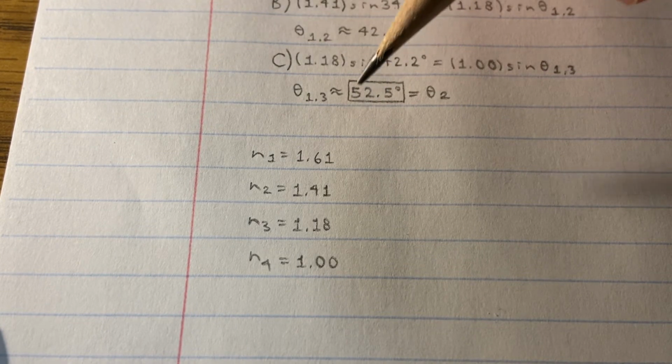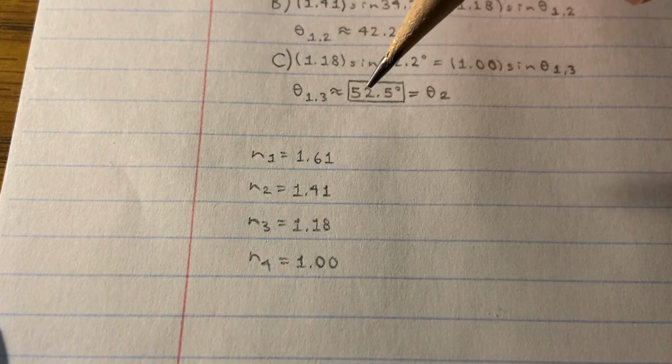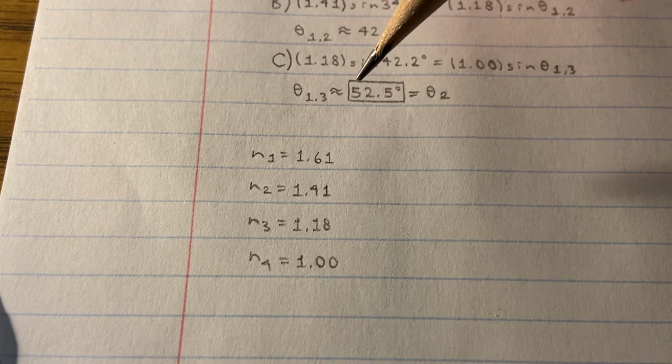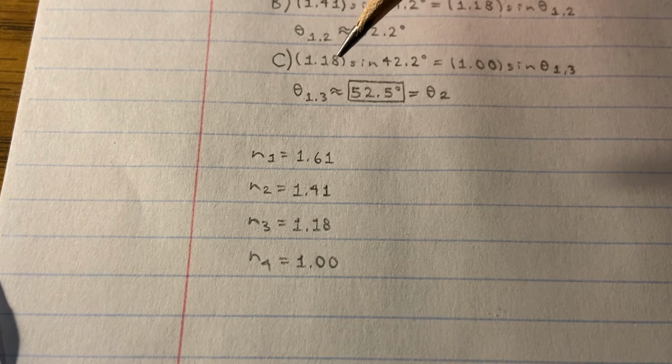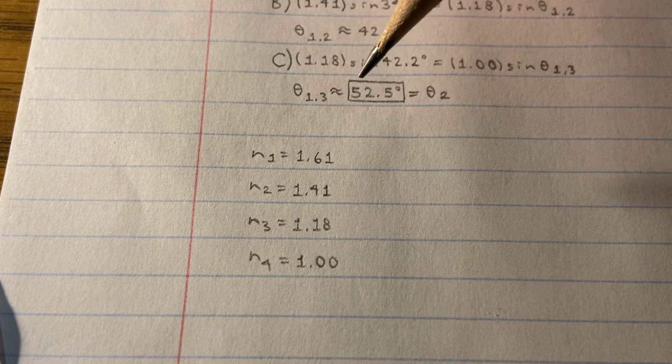Now, this requires obviously knowledge of concepts. We do know that in order for the beam of light to have total internal reflection, the angle, of course, must be 90 degrees. So our incident angle in this case will be something to find, not something given.